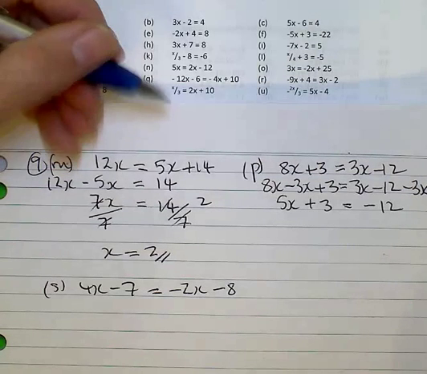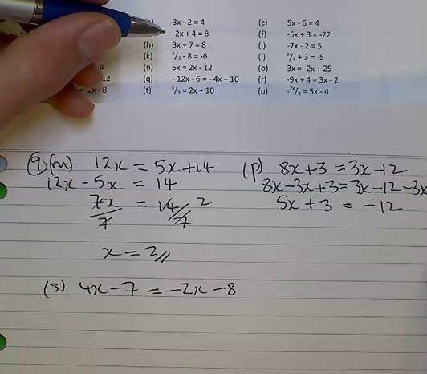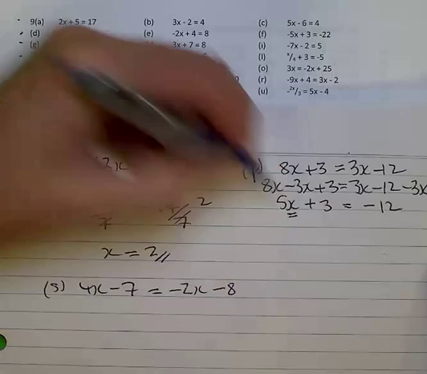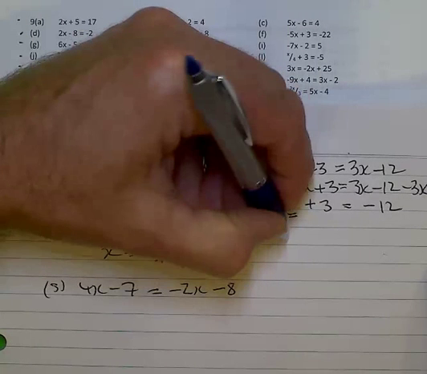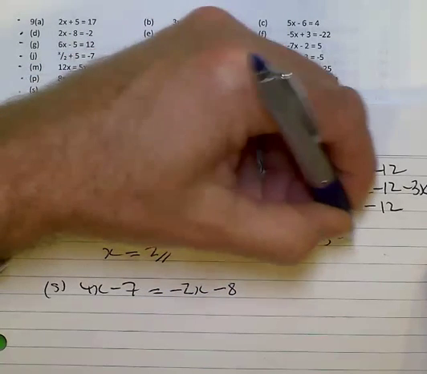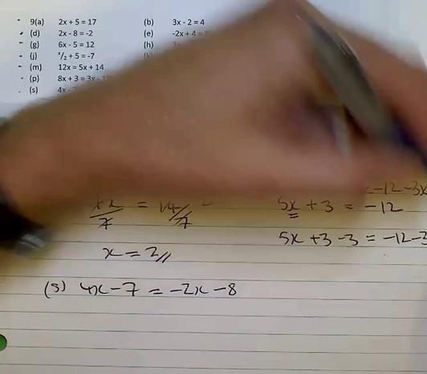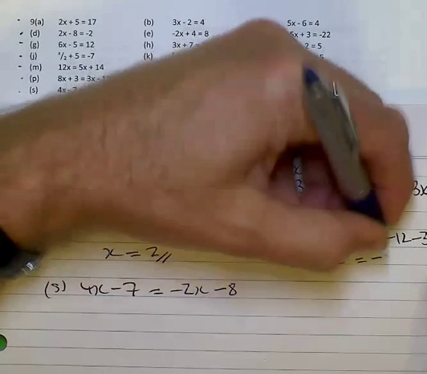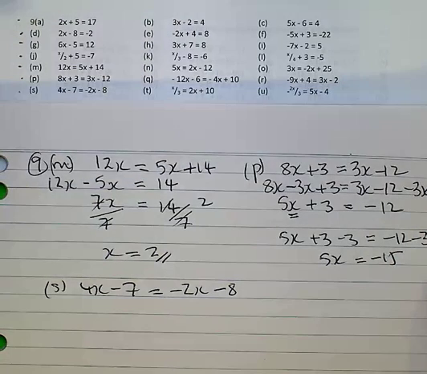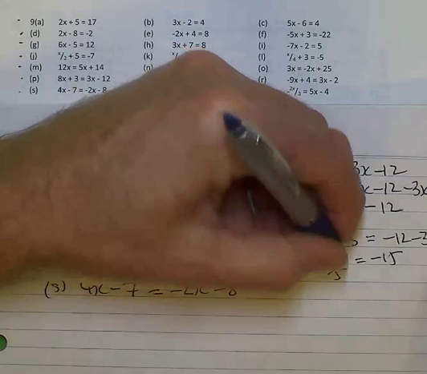Still looks a bit messy, but I can still progress through. Remember, I'm isolating the x term. Dividing by 5.